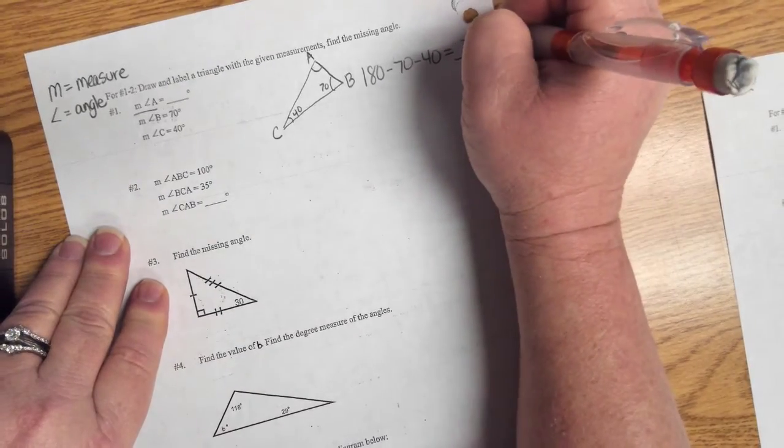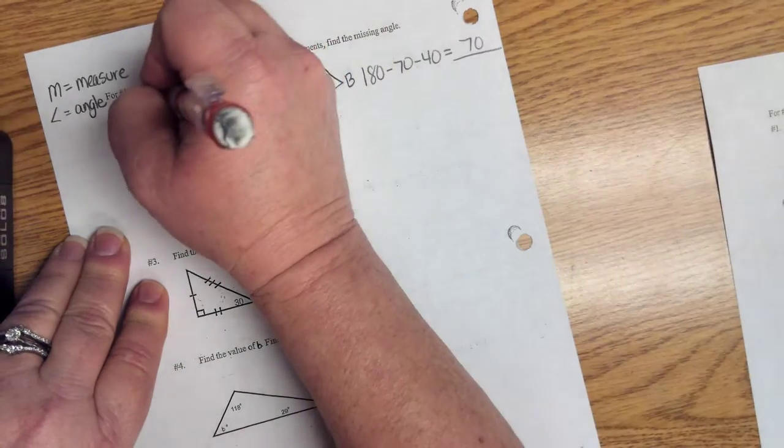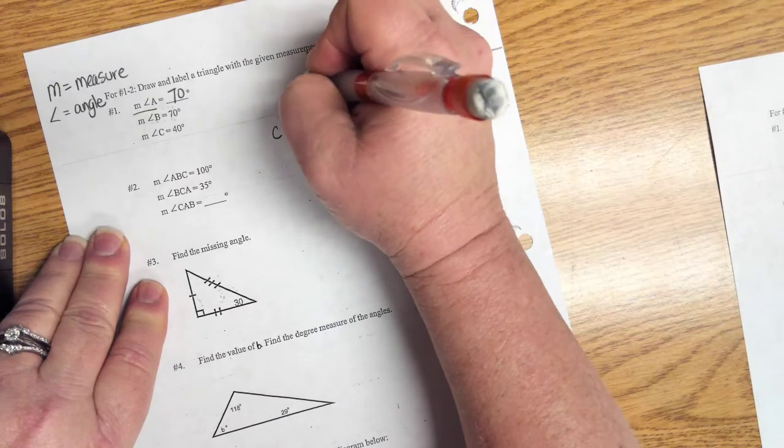70 degrees. So this measure is 70 degrees.